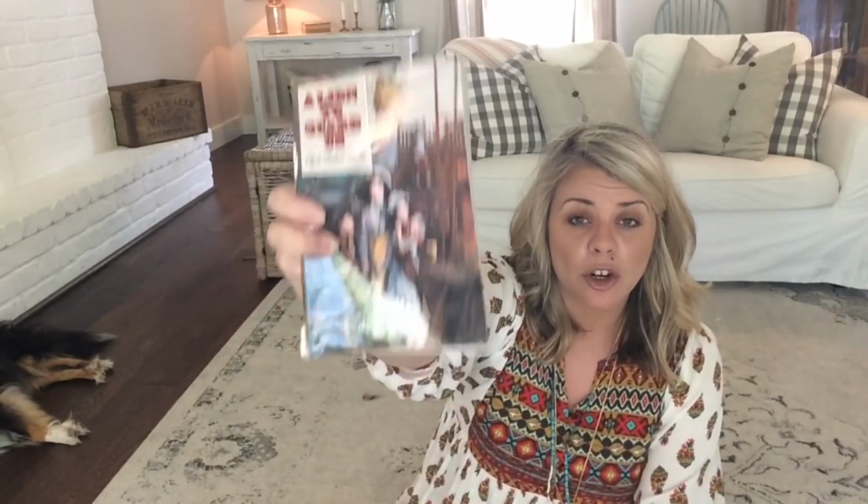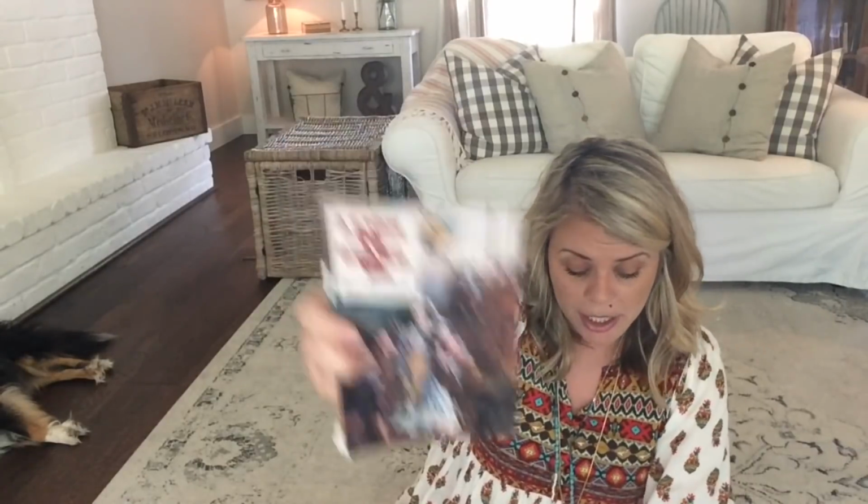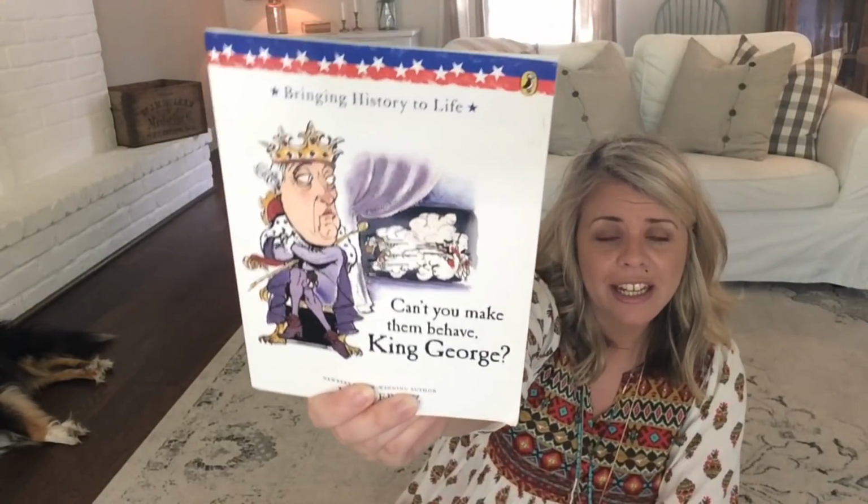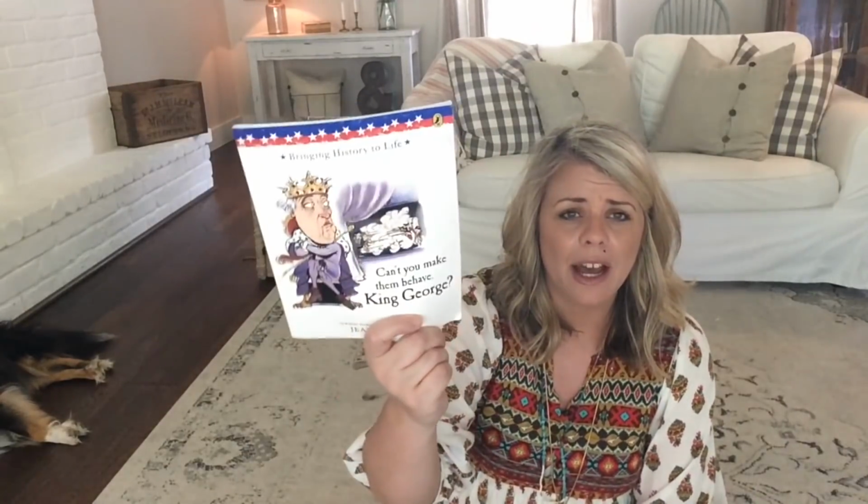The first one that I'm going to mention is A Lion to Guard Us by Clyde Robert Bulla. This is a favorite author of Elijah's. These books are great. This author is great. This is another one of his favorites that he's read, not just for homeschool, but books, period. So he really enjoyed it. A Lion to Guard Us. Again, this is world history, living books. The next one he read was Can't You Make Them Behave, King George, which was great. The illustrations were great. It's a really short read, but Elijah loved the illustrations in this one.